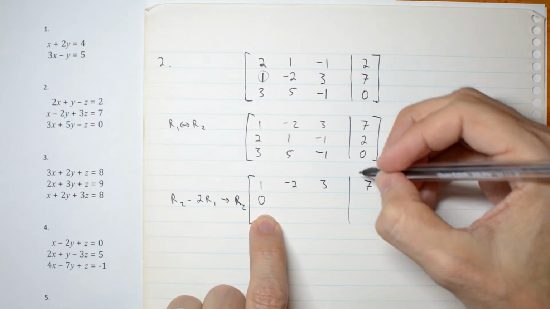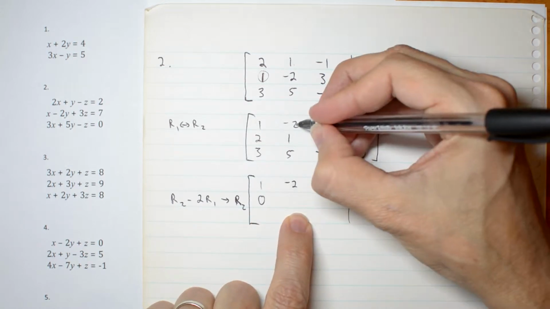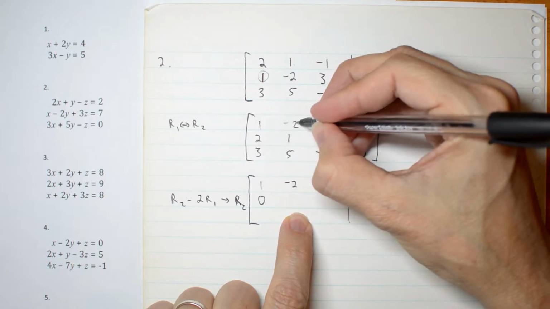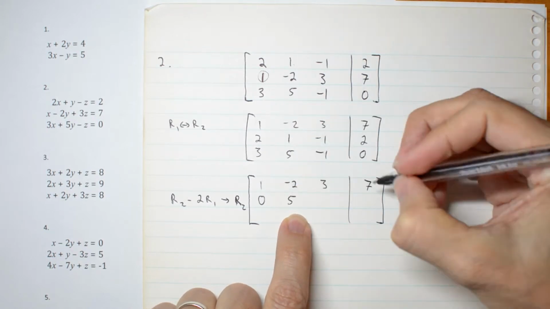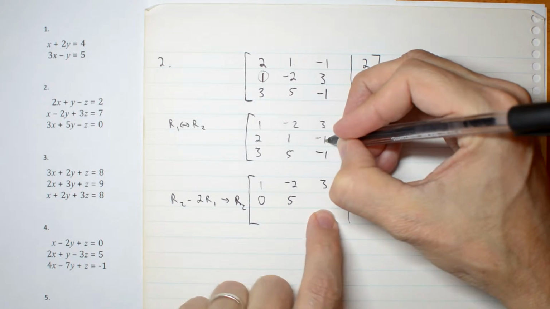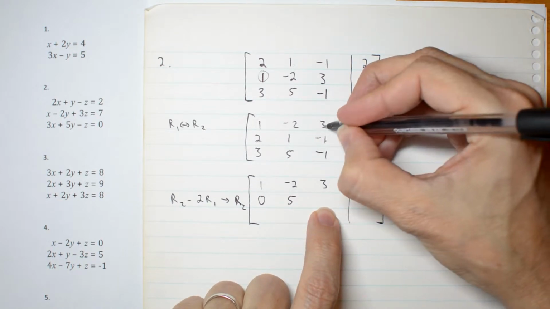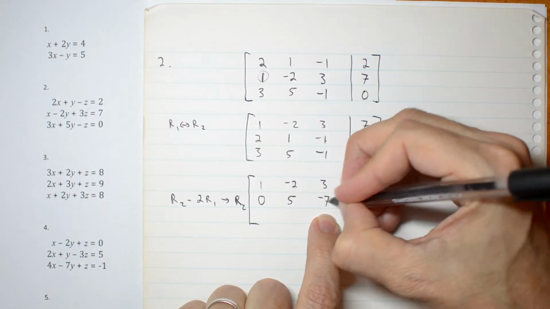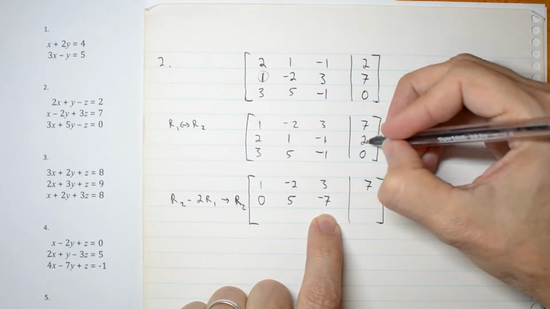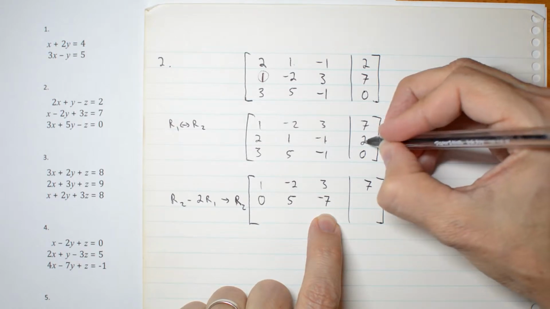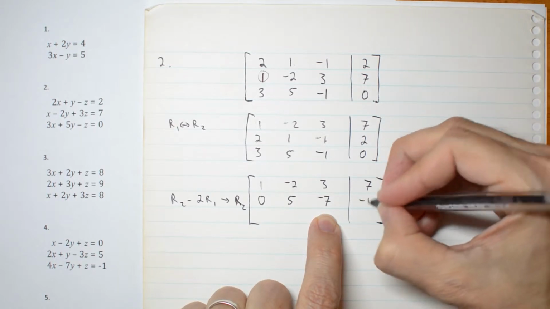That's what I wanted. 1 minus 2 times negative 2, well, that's 1 plus 4 is 5. Negative 1 minus 2 times 3, negative 1 minus 6 is negative 7. 2 minus 2 times 7, 2 minus 14 is negative 12.